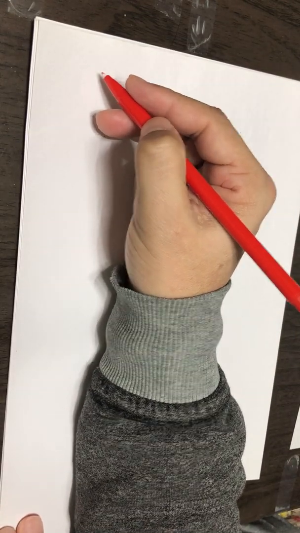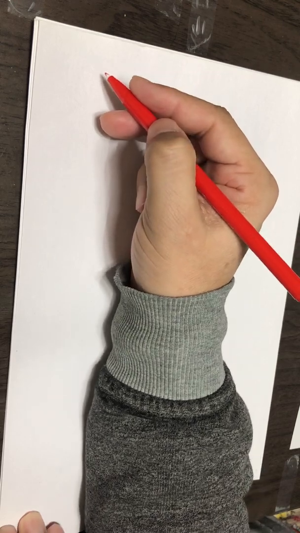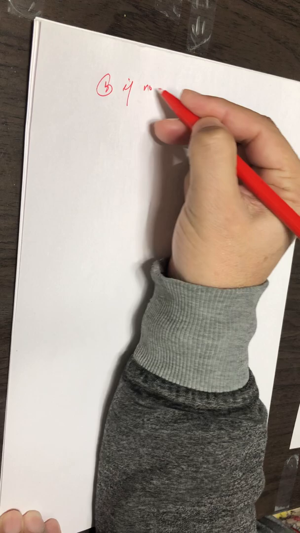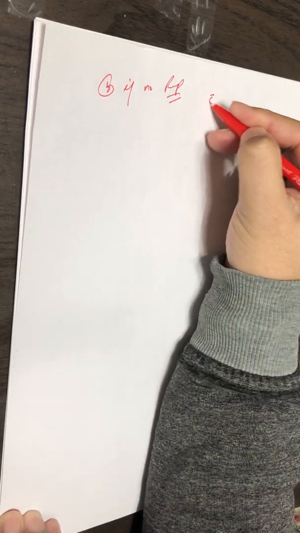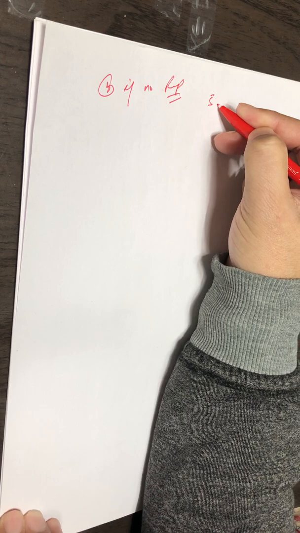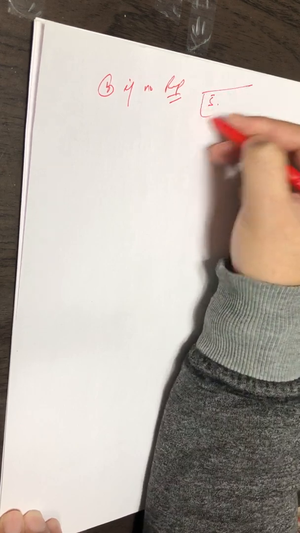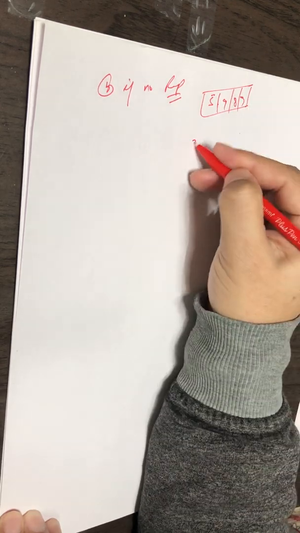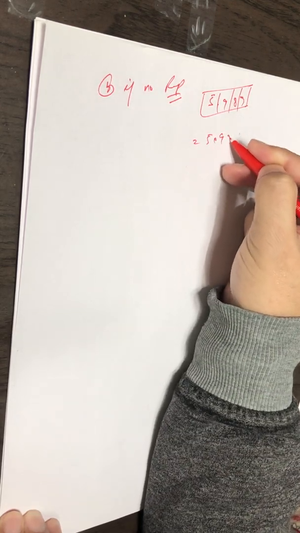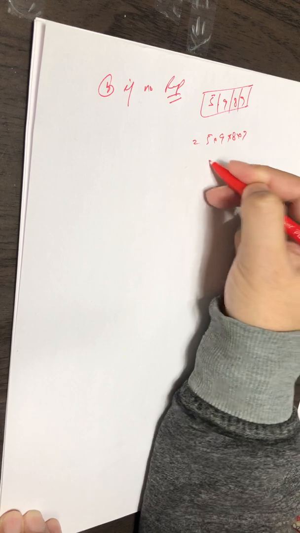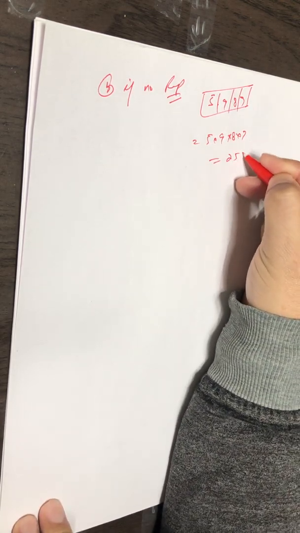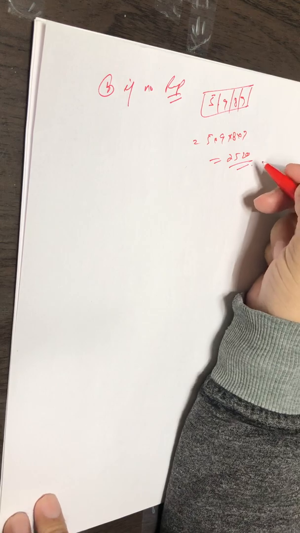Now in the second part, if repetitions are not allowed, no repetitions, we can write this in the same way. This will be 5, consider 5 choices, then 9, 8 and 7. So numbers that can be generated will be given by the product, which will equal 2520.